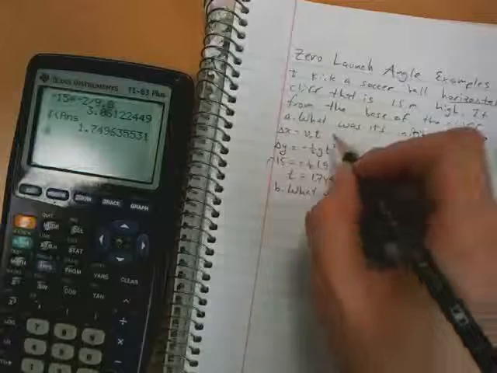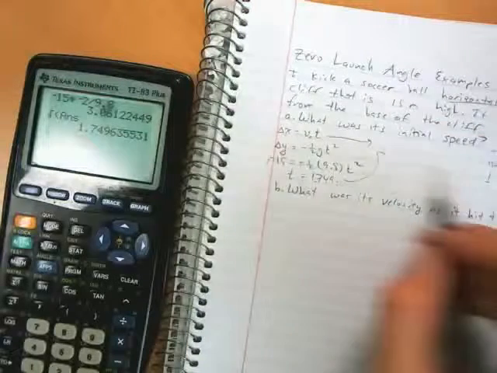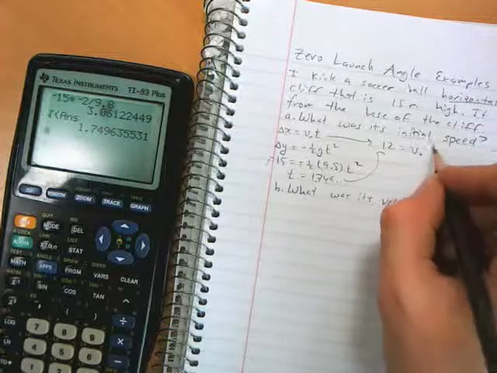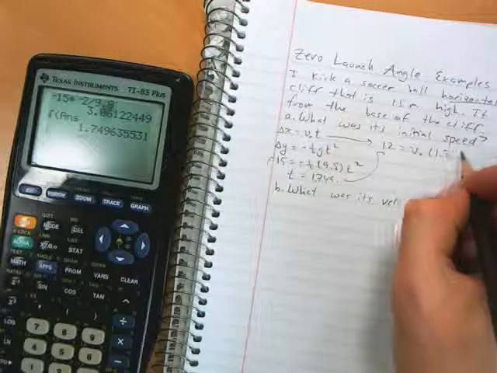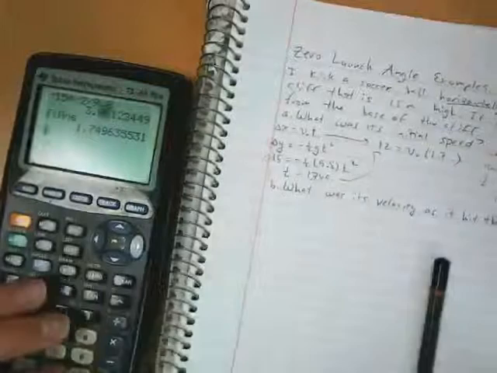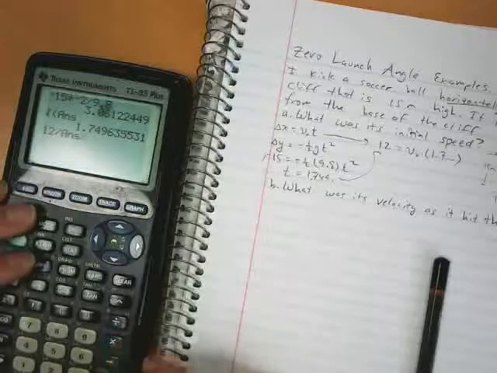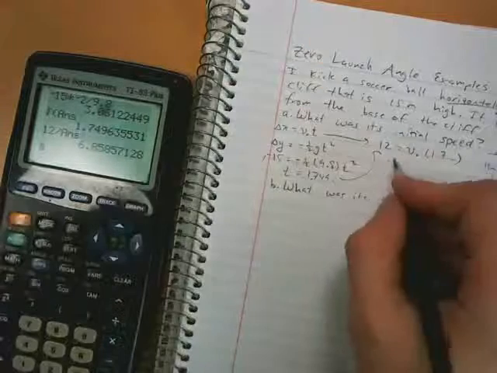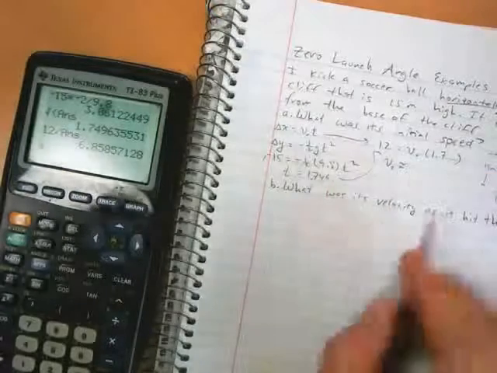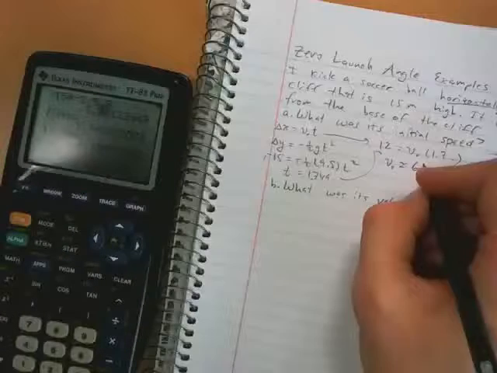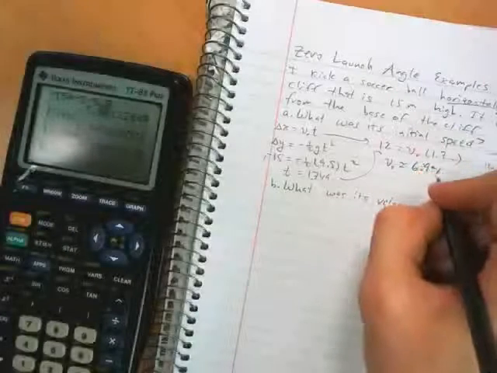Take that, plug it into our x equation. We know our delta x is 12. Our initial speed is what we're trying to find, and our time is that stored value. So I just take 12 divided by answer, and I get that our initial speed, when I round it to sig figs, is 6.9 meters per second.